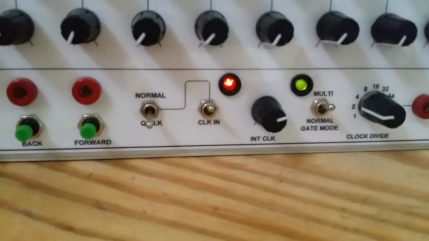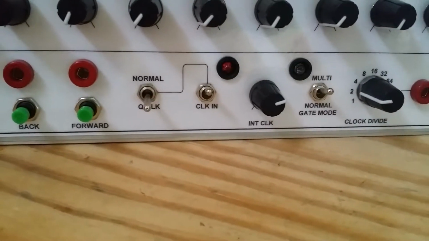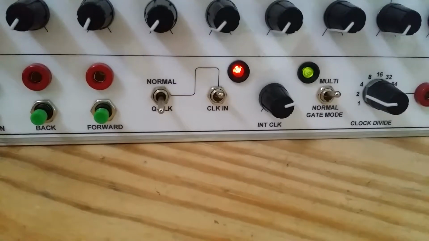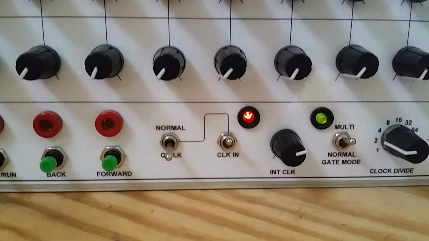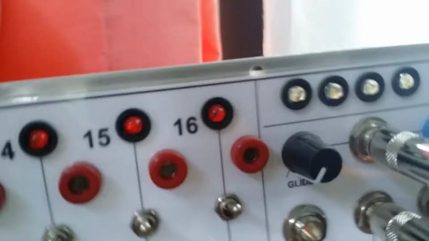Yeah, I'm not remembering what the red and the green lights are. I mean, obviously they're your clock timing. It shows you that, but let me turn a step up here. I'll turn a step up.